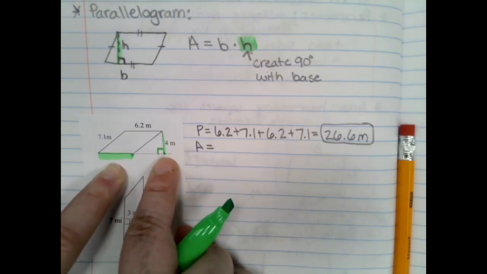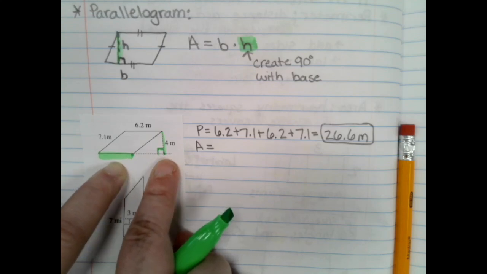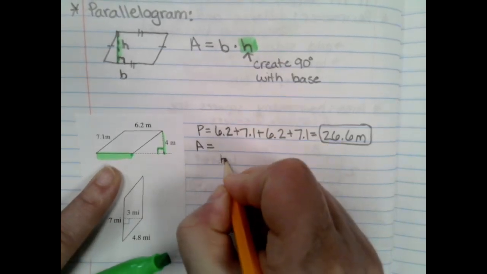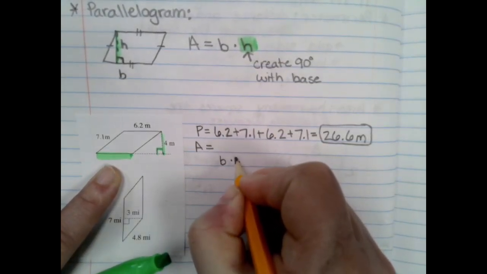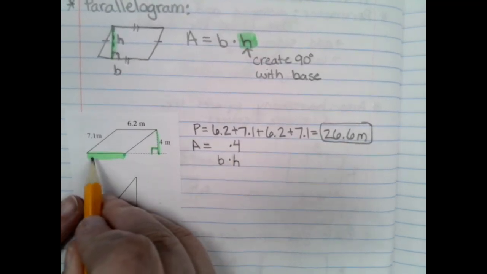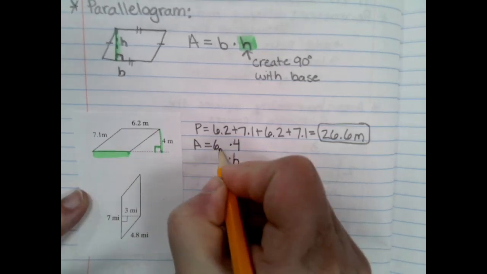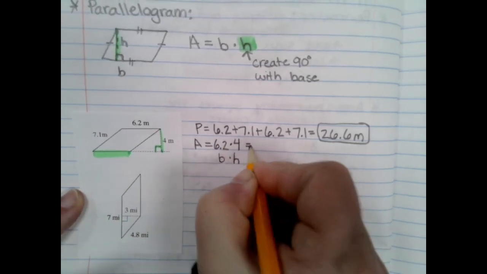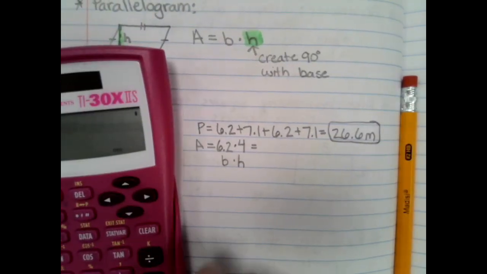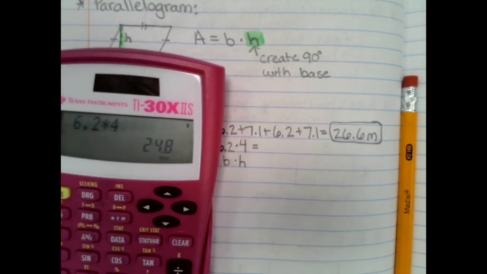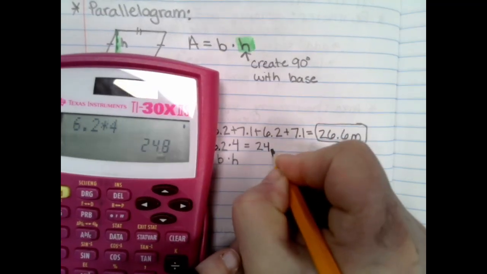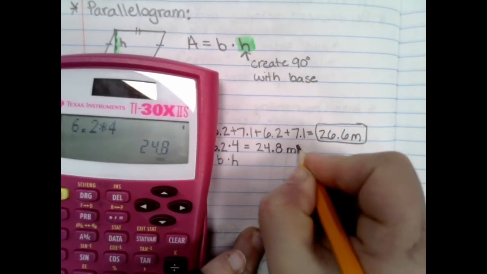Well, it's base times height. So multiply. So our height is 4. What is our base? How much is this bottom part going to be? 6.2. So we're doing 6.2 times 4. 24.8. And this time with area, it's going to be square meters. Good.